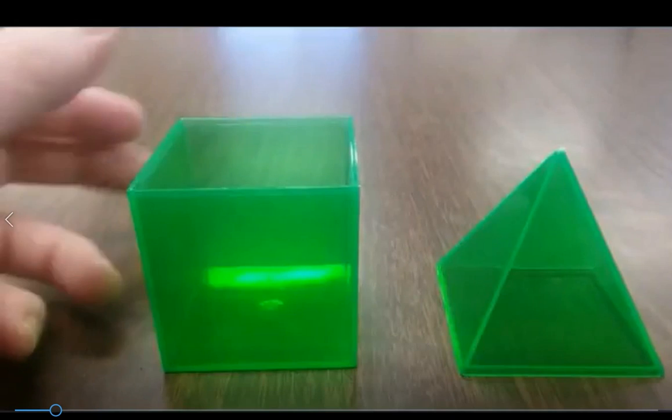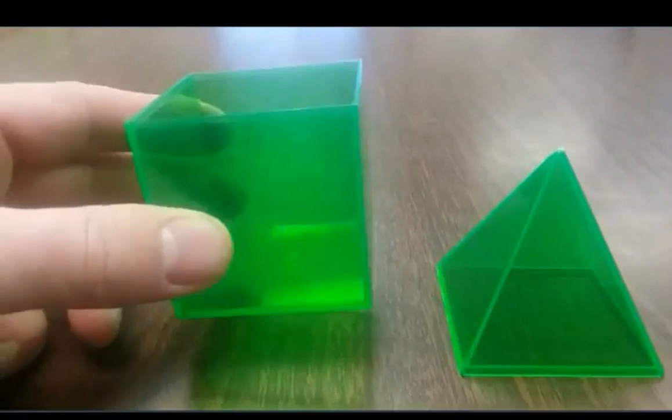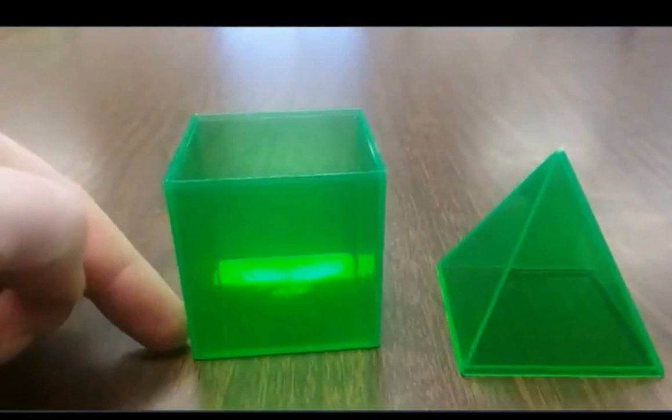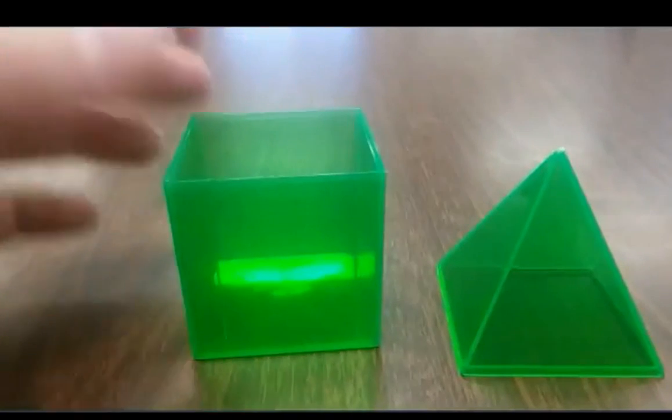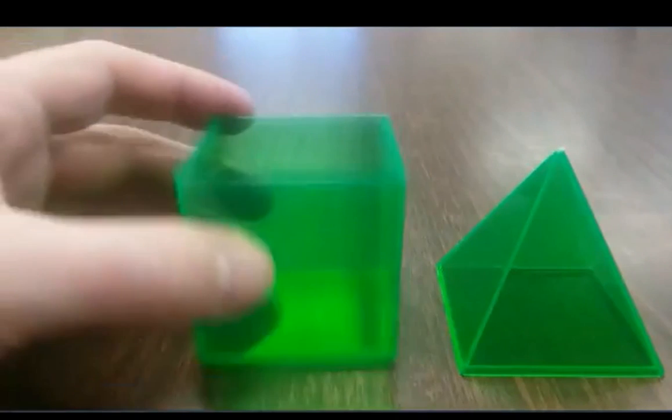Talked about the volume of prisms previously, and we found that the volume, how much fits in there, is the area of the base times the height.